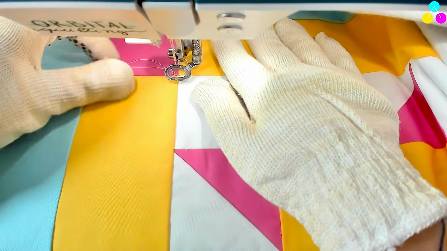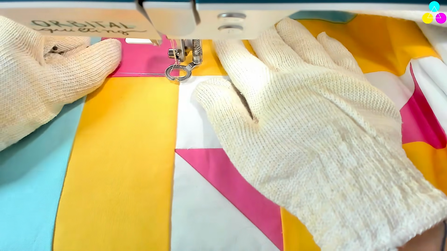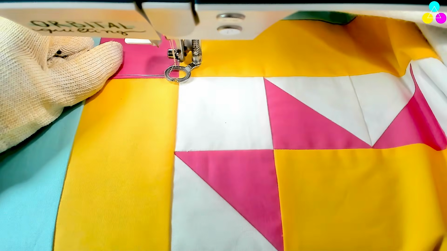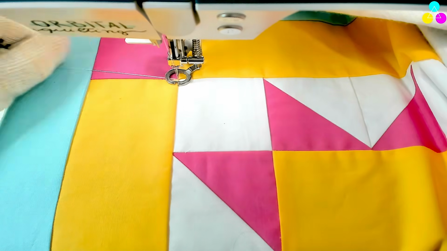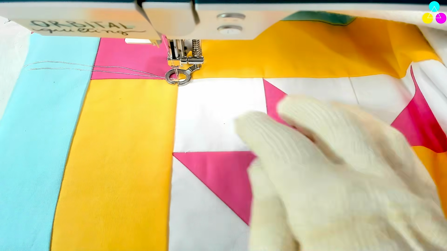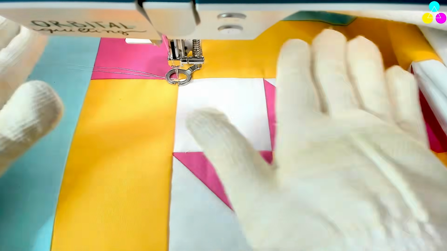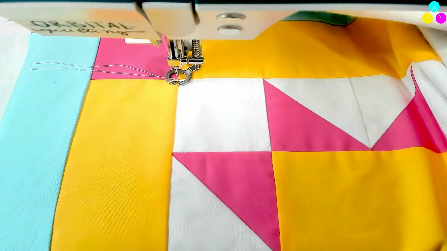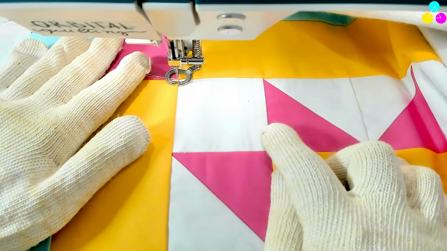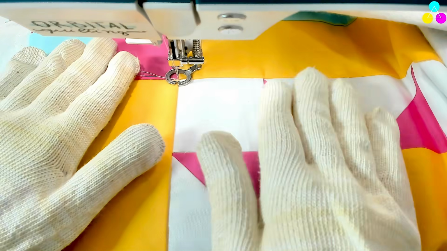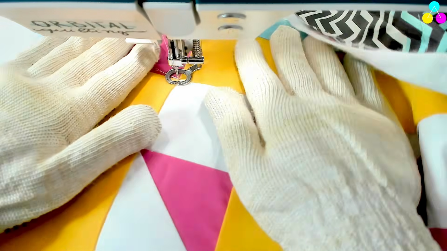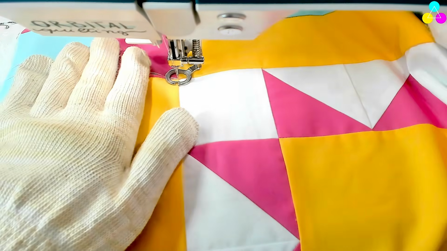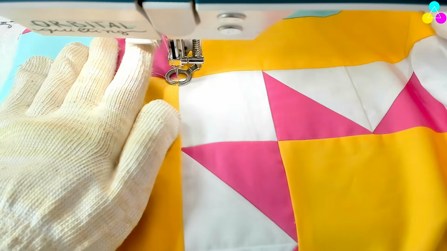Now we secure all the threads, bobbin and needle, and sink the needle again. So I am moving my quilt always in the same position so you can see the path, but remember that once you are on your machine, you can always rotate your quilt sandwich to have more comfort, okay?